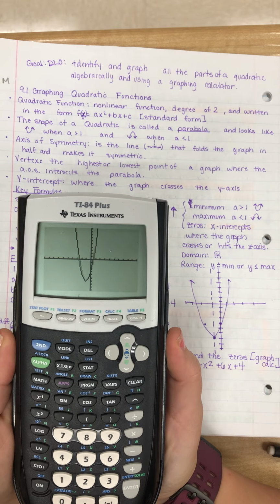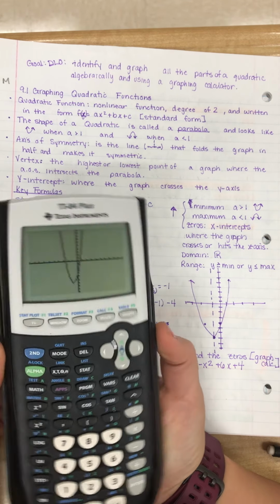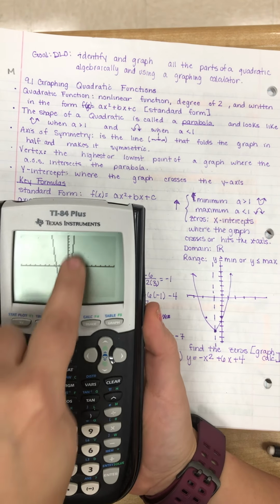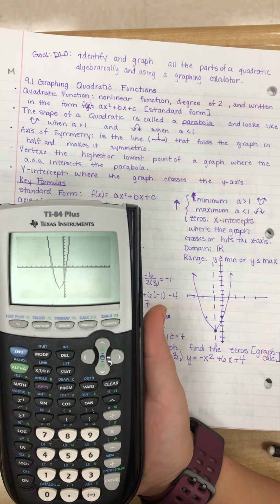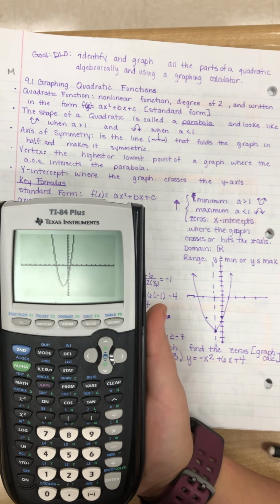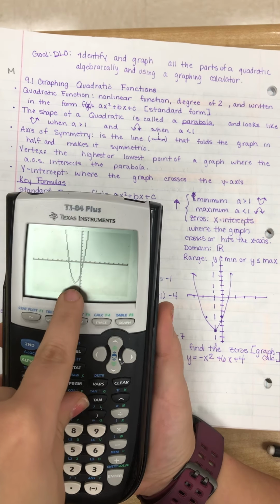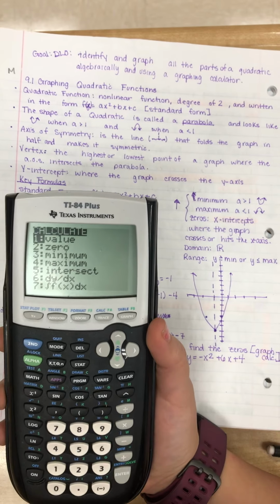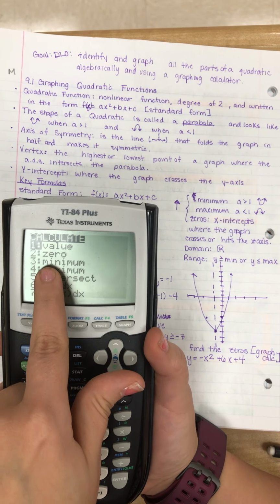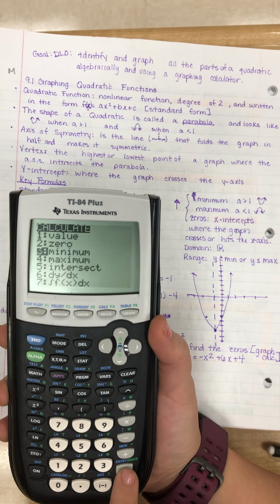Now, if you wanted to find the axis of symmetry, you just find the vertex. To find the vertex, you look and you say, does this have a minimum point or a maximum point? Because the minimum or the max is the same thing as your vertex. They're in the same spot. So you go, that has a low point. So you push second trace, that's your best friend. And you're gonna look for minimum. You're gonna go down to minimum.